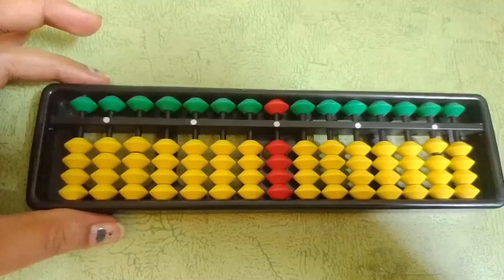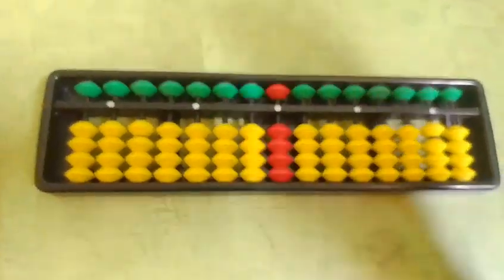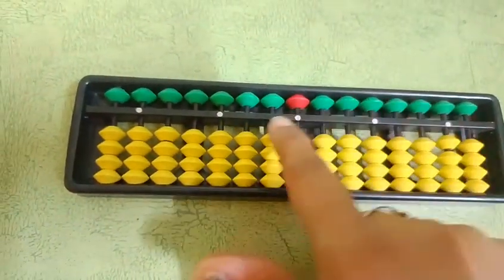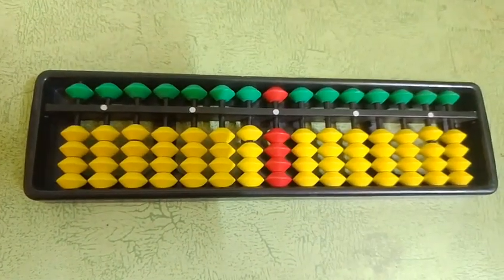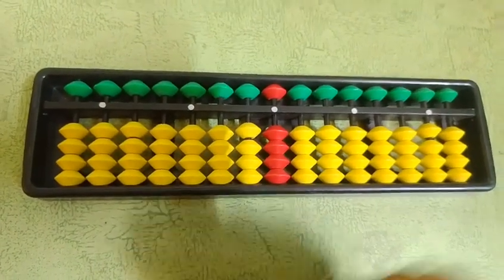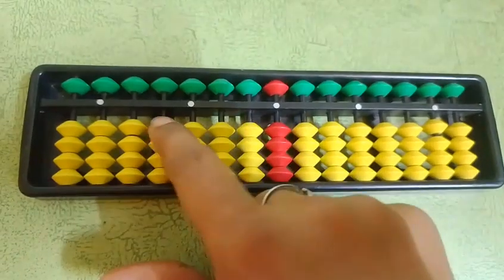After that, you can see there are 5 pointers, 1, 2, 3, 4 and 5, and this is the center of the abacus tool. It is called the house of the abacus tool. Next, this is called rods.